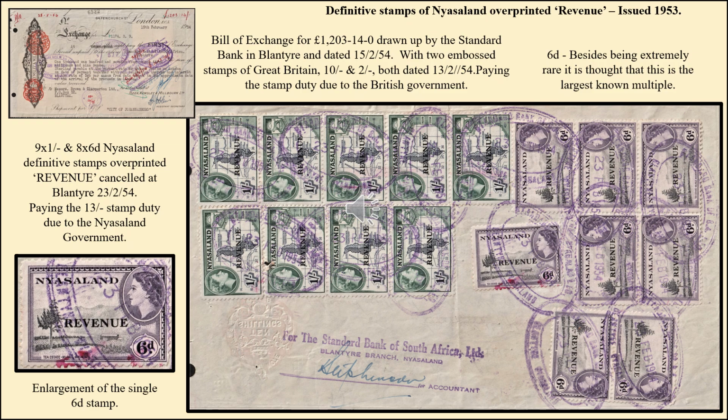On the back we have 13 shillings paid for the stamp duty to the Blantyre government, that being made up of 9 1-shilling stamps and 8 6penny stamps. The 6penny stamps being the rarest of the 2 stamps, and besides being extremely rare, I believe that this block of 5 in the top right hand corner is the largest known multiple of that value.